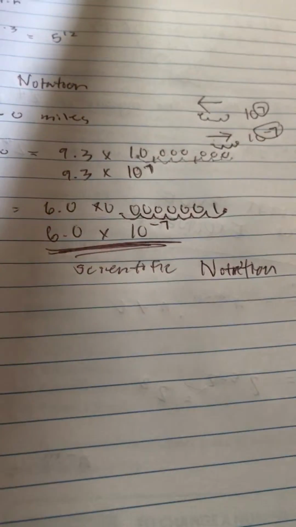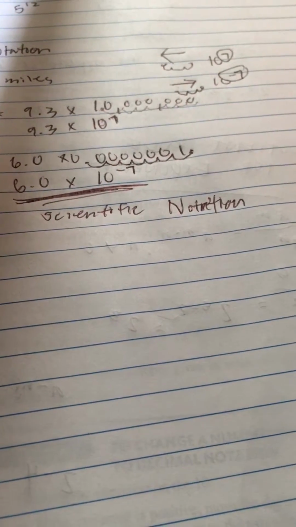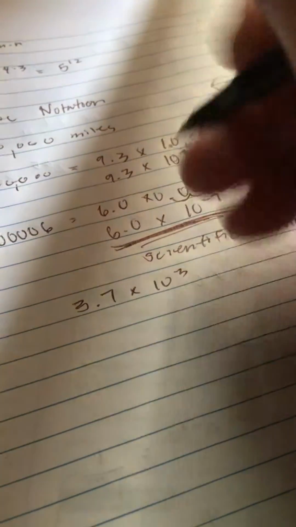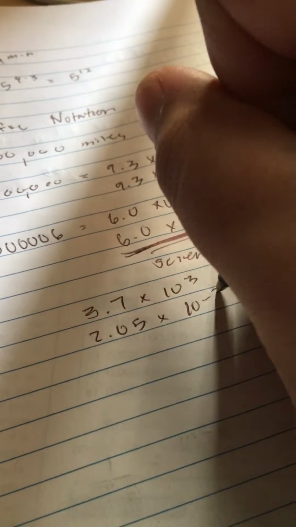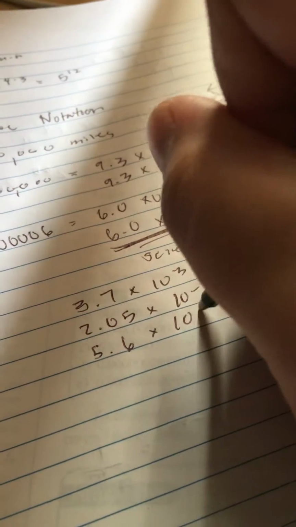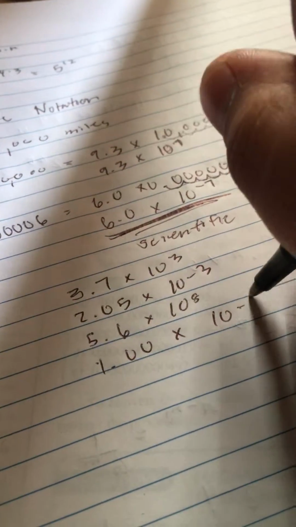More examples of scientific notation are 3.7 times 10 to the third, 2.5 times 10 to the negative third, 5.6 times 10 to the 8th, and even 1.0 times 10 to the negative 5th.